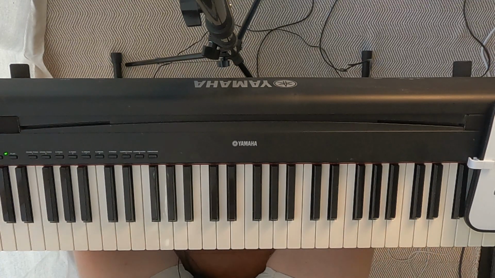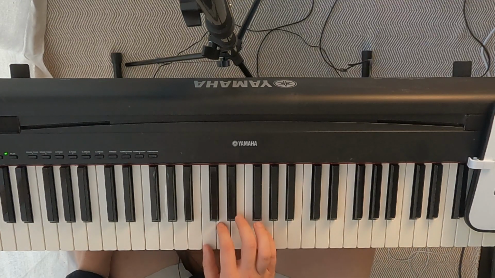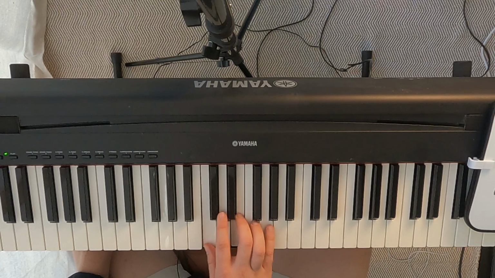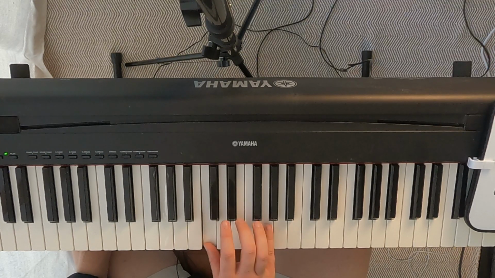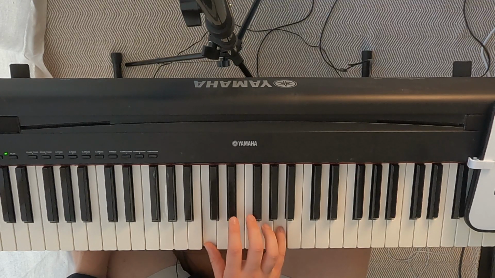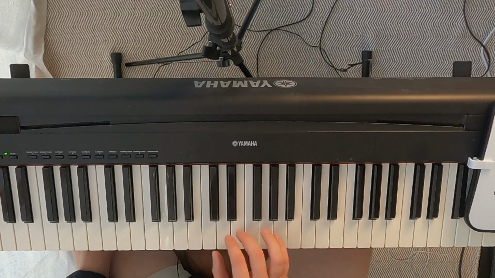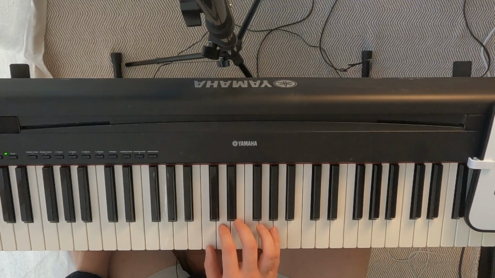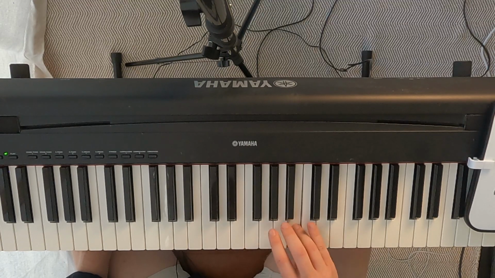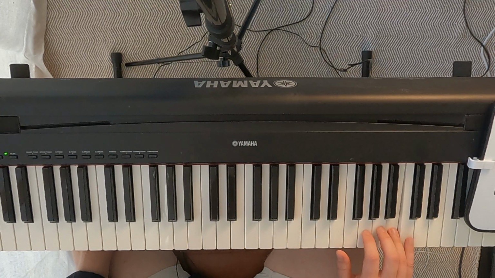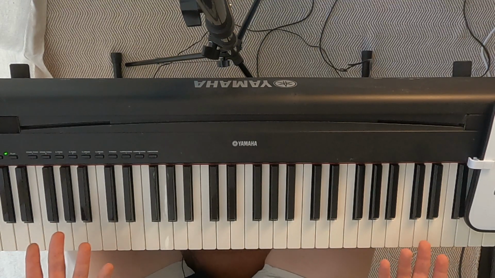So the major scale, and that's just something you have to learn, that you have to remember. So in the C major scale we have a major second, a major third, a fourth, a fifth, a major sixth, a major seventh, and then the octave, and then it repeats again. So that means over two octaves. So this is the C major scale.